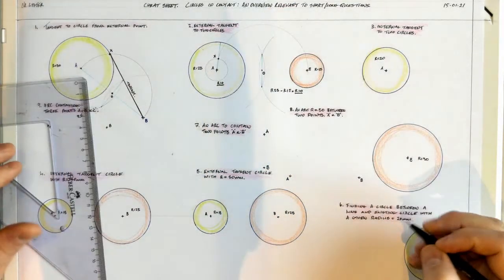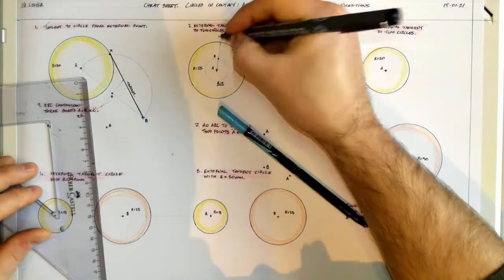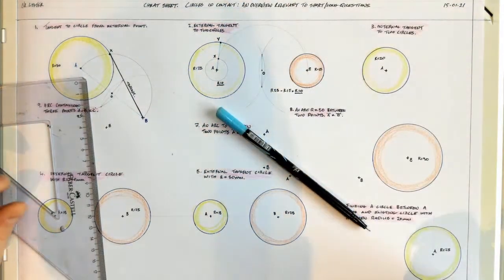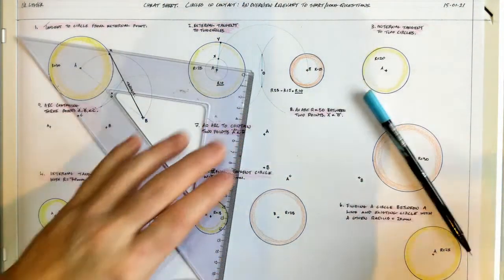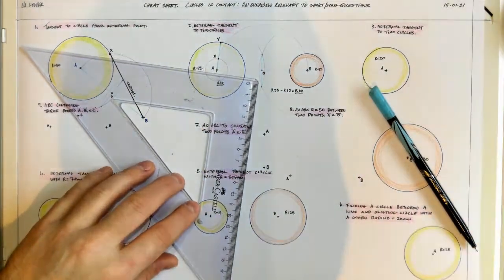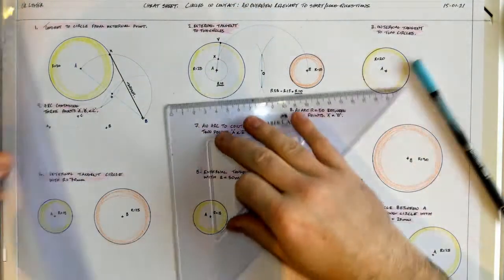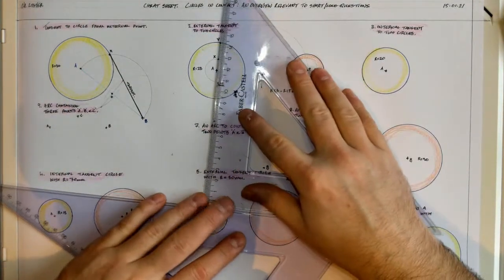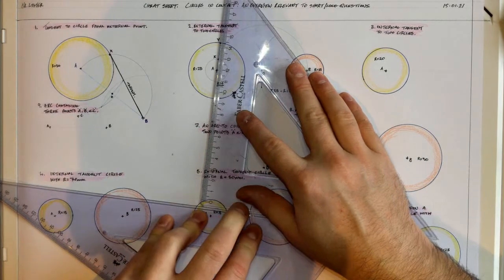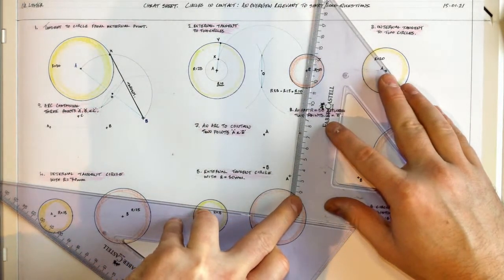So we draw that out. We get a point of contact up here. We'll call that Y. Okay? Now what I'm going to do is I'm going to use my sliding set squares technique, okay, to actually recreate that very same angled line from the center point of the circle B.